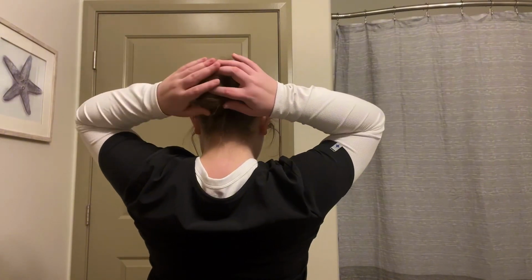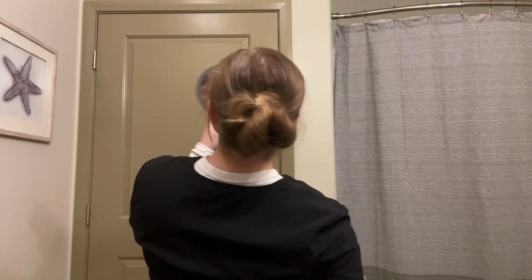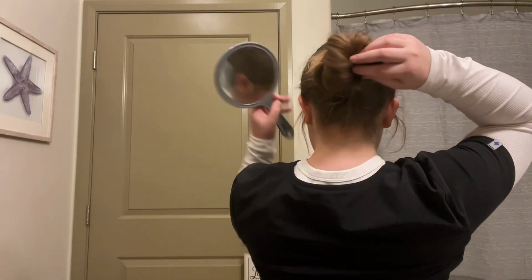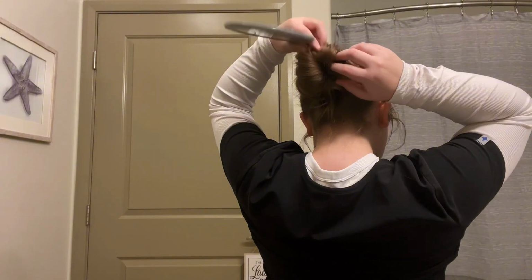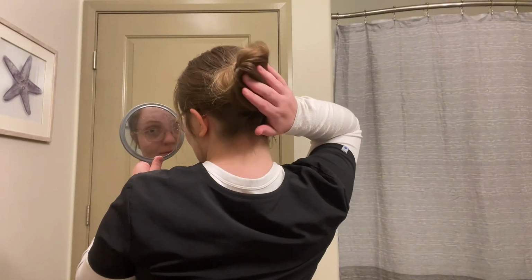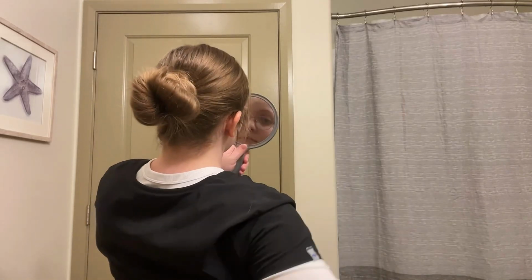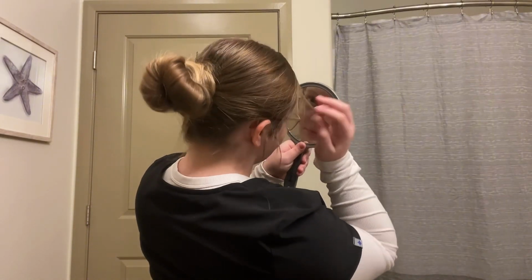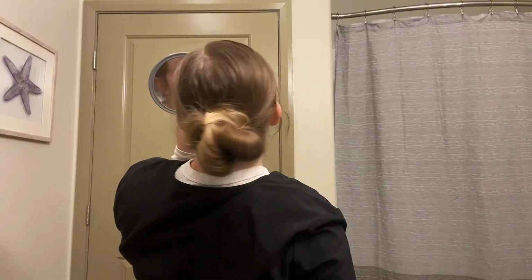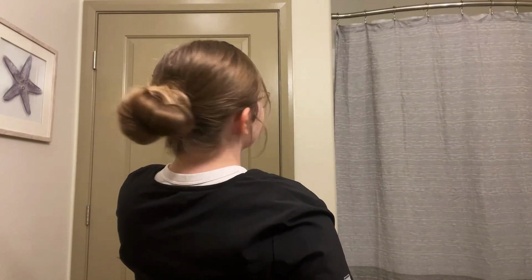I probably could have made it more messy, but I liked the way it turned out, and it's actually pretty cute with kind of the flipped effect we made there. You can kind of see it in the bun. So yeah, this is a really fun and different way to just make a regular bun, and it's a great hairstyle for work or just whenever you want to have all of your hair out of your face.